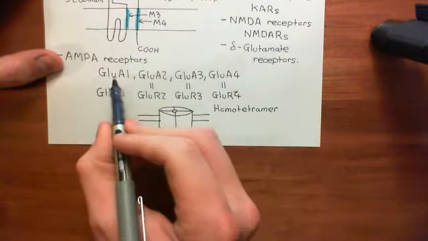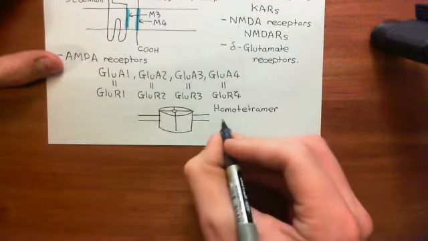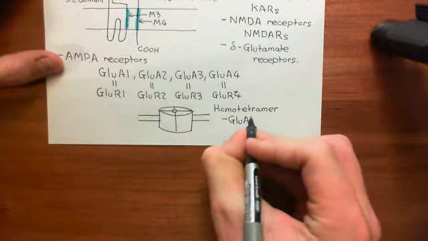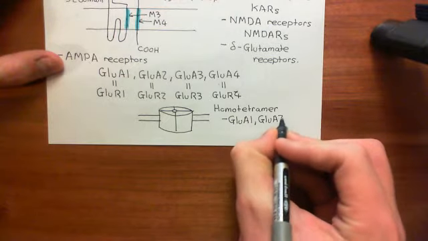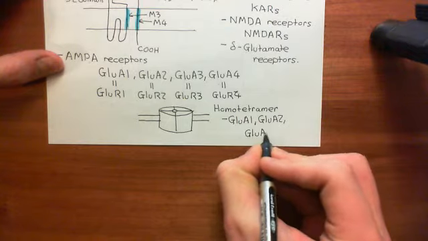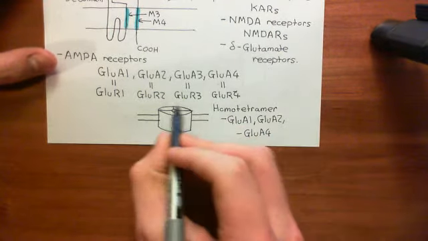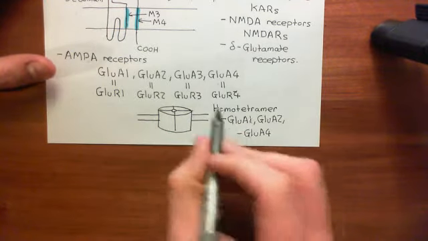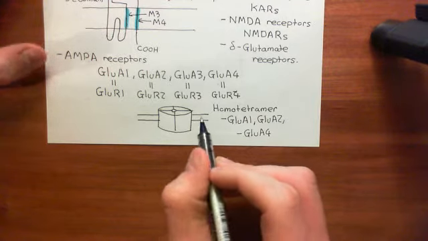We know that GluA1, GluA2, and GluA4 are capable of forming homotetramers. We have not so far found GluA3 homotetramers. So these are capable of forming AMPA receptors by homotetramerizing with 3 other identical subunits.